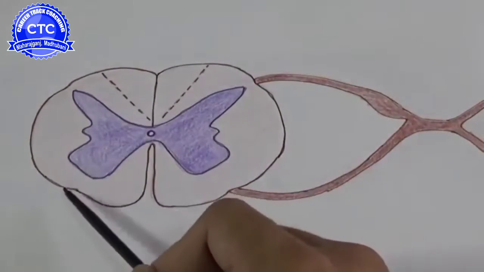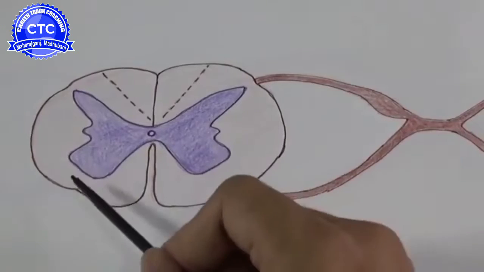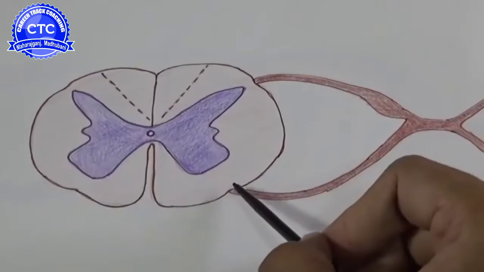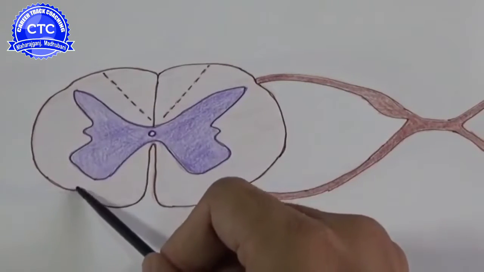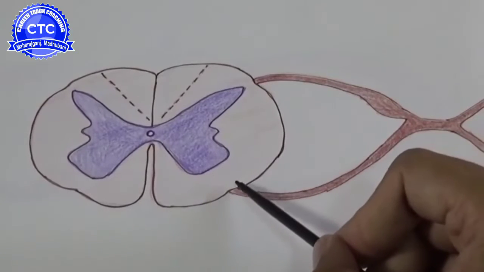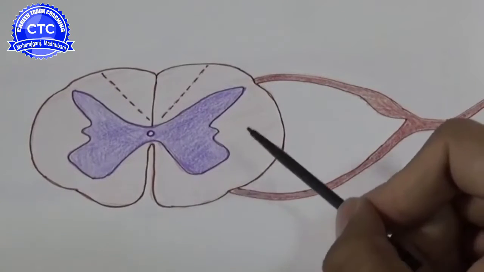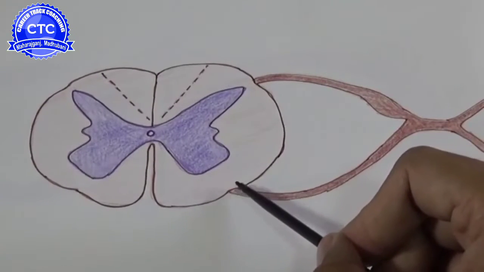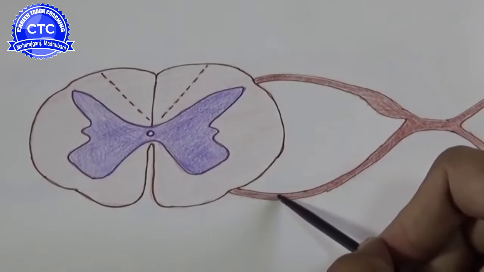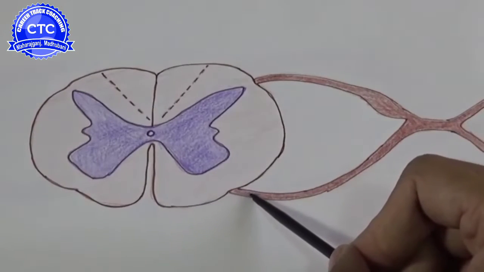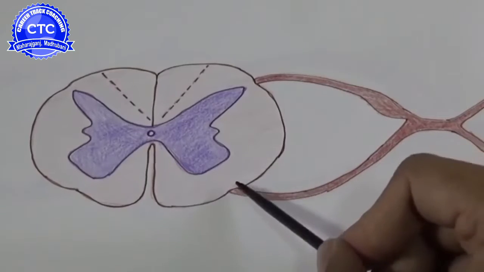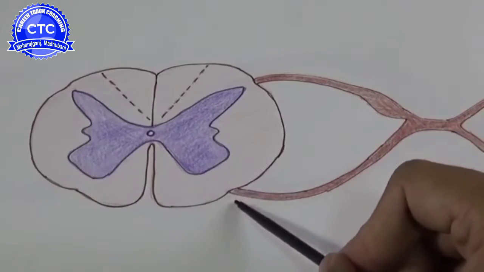Similarly, on either side there are two faint sulci. These are termed the anterolateral sulci. You can clearly make out, along these anterolateral sulci, small rootlets which unite to form a root. So that actually provides attachment to the ventral roots via rootlets.